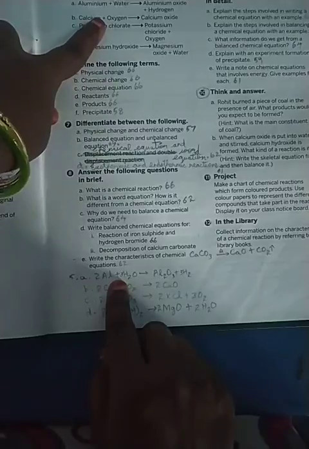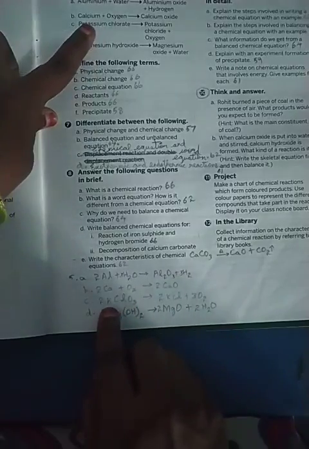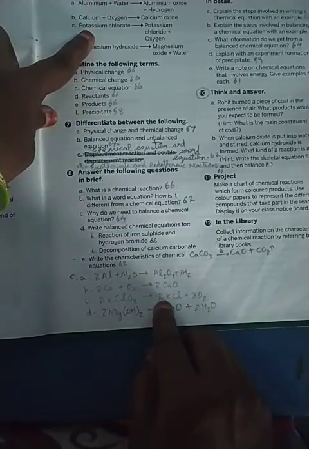Aluminium plus water: 2 molecules of aluminium plus 3 molecules of water will give aluminium oxide plus 3H2. Then calcium plus oxygen gives calcium oxide: 2 atoms of calcium plus oxygen will give 2 molecules of calcium oxide. Then potassium chlorate on decomposition: 2 KClO3 will give 2 KCl plus 3 O2. Then magnesium hydroxide will give magnesium oxide plus H2O. Copy these answers for this fifth one.